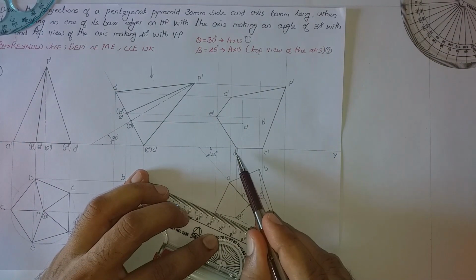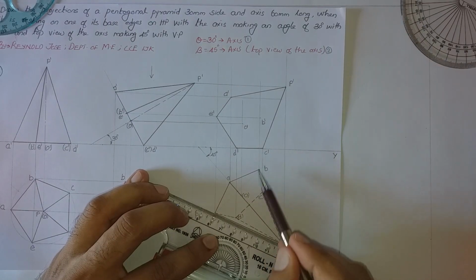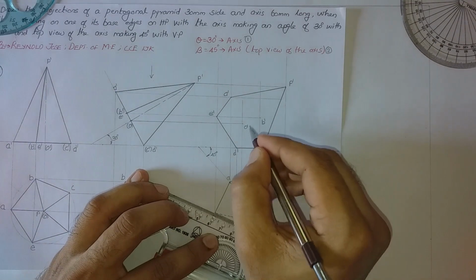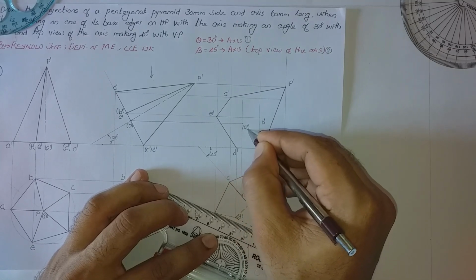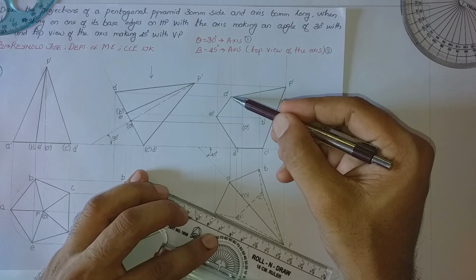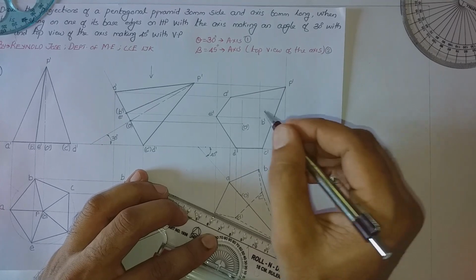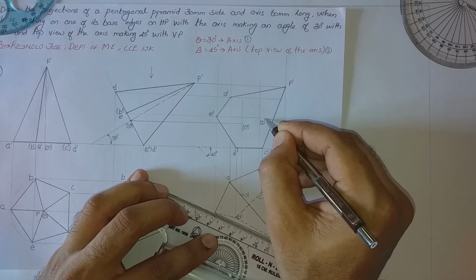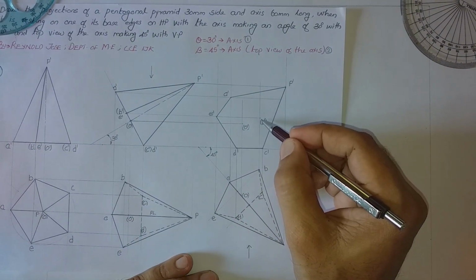D is a part of the outline, so not invisible. C is a part of the outline, so not invisible. O is not a part of the outline, so it will be invisible, but it is not a corner, so we don't have invisible edges from point O. Next is point A. A is a part of the outline, so it is not invisible. Last one is B. B is not a part of the outline, so this corner B will be invisible. So if point B is invisible, definitely we'll be having invisible edges from this point B.